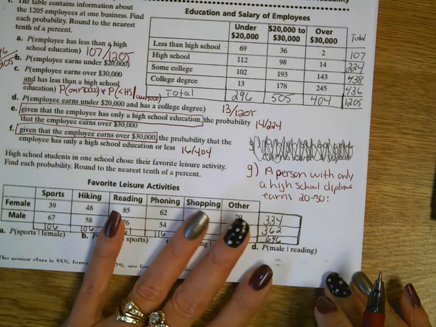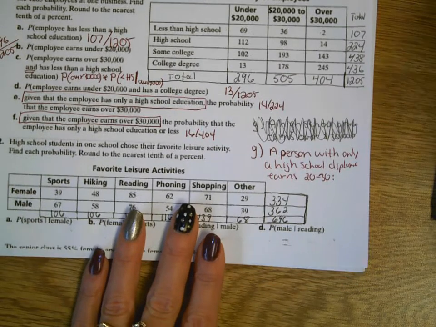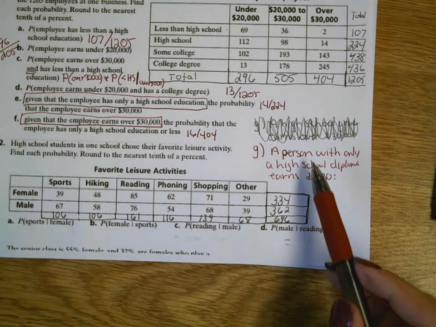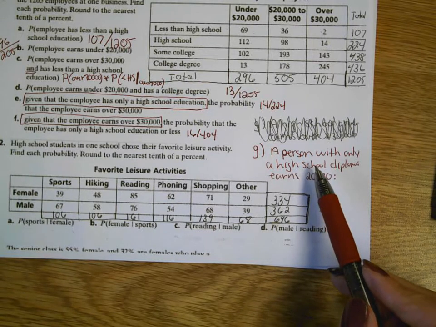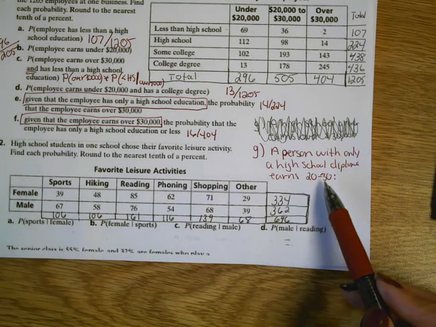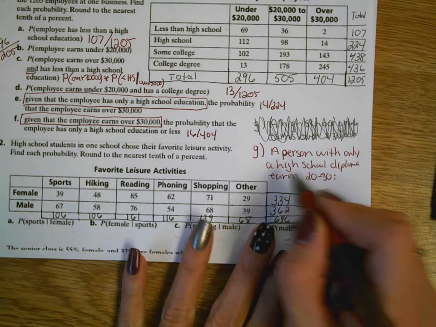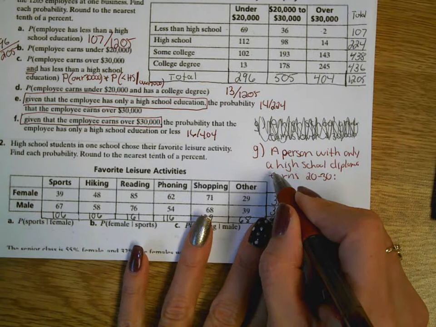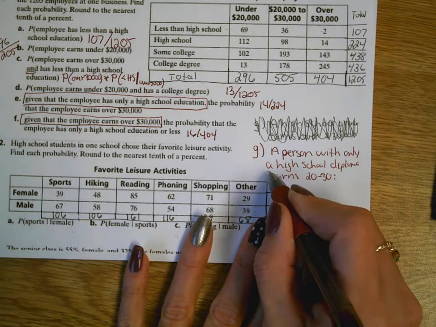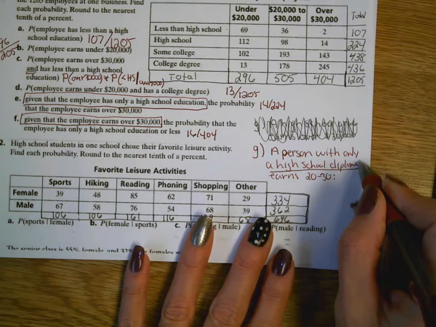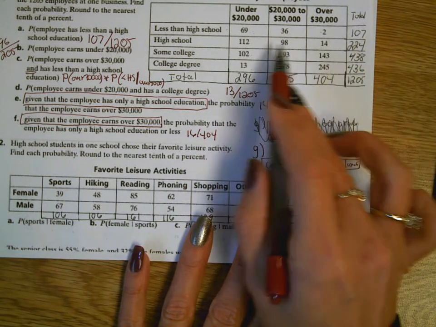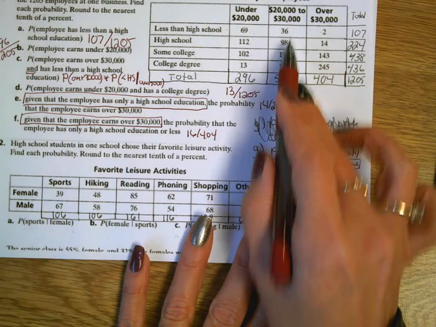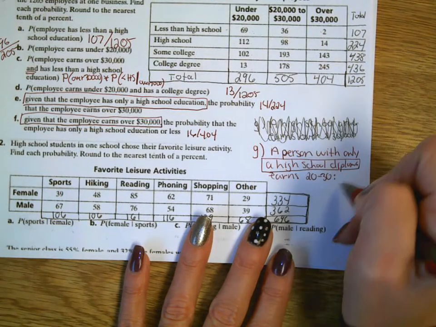Okay. So I didn't use the phrase given that, but you can see I'm only concerned about the people that only have a high school diploma. So find the probability that a person with only a high school diploma earns between $20,000 and $30,000. So I have limited my sample space here by saying I'm only concerned about the high school diploma earners. So I'm looking at this one row again, and the 20 to 30, so I've got the 1,000 is 98 people out of 224.